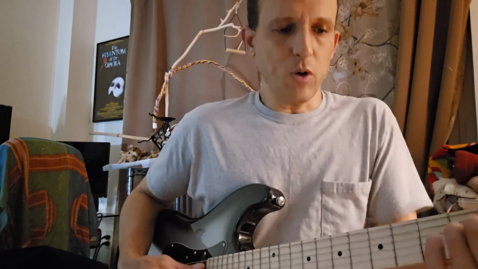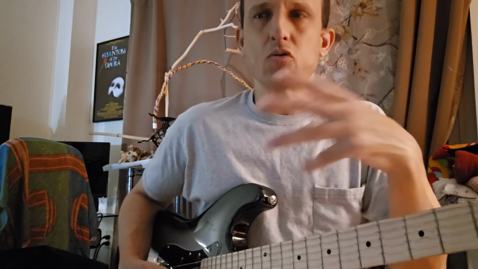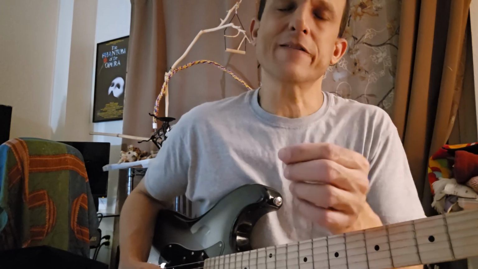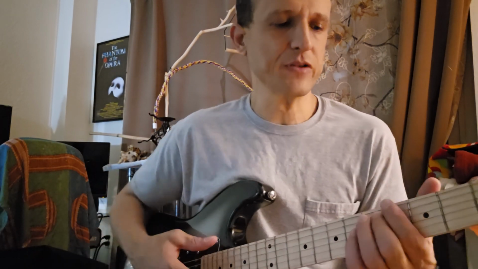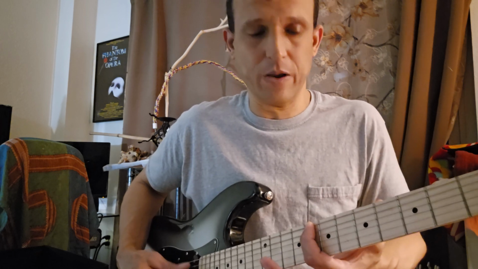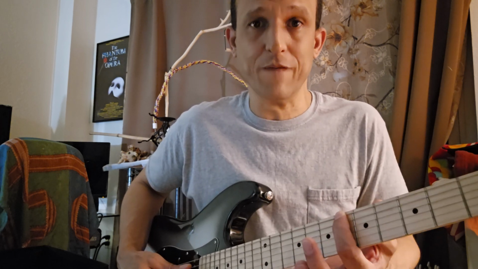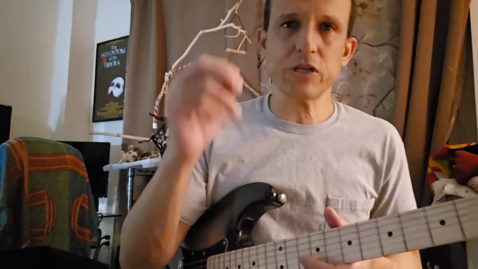So 1.5 steps would be 3 frets, but really, most of the time you'll be hearing a half step and a whole step away from a note, for example. If you say it's a half step up, it's one fret up. A half step down, one fret down. A whole step, 2 frets, right? Once again, as long as you understand that, you can basically derive this major key for any key.